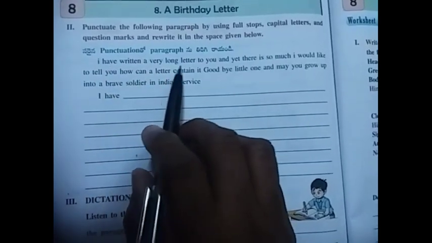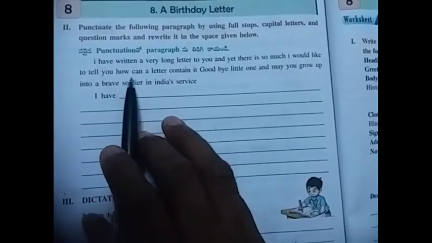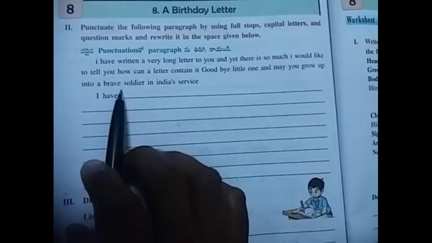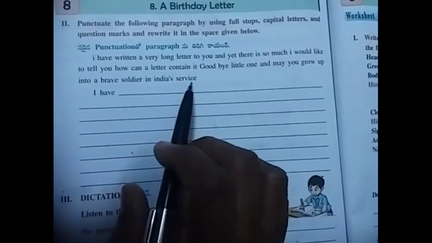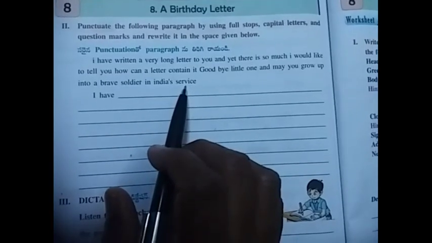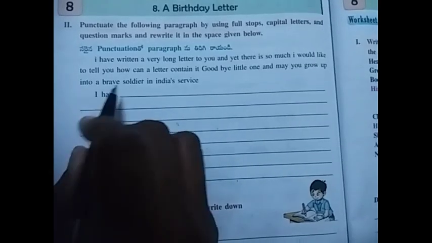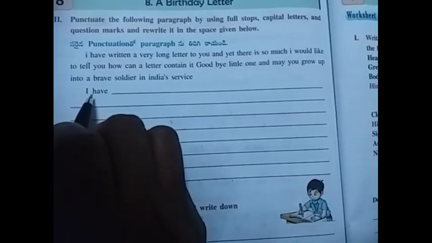I have written a very long letter to you, and yet there is so much I would like to tell you. How can a letter contain it? Goodbye, little one, and may you grow up into a brave soldier in India's service. This is the paragraph. We have to rewrite the sentence with the proper punctuation marks. They give the first letter as a capital letter, so no need to change it.